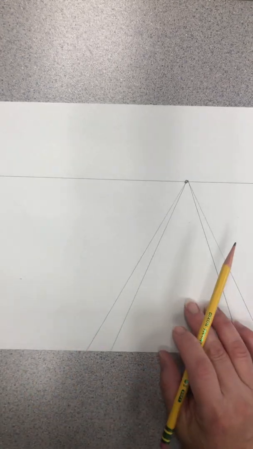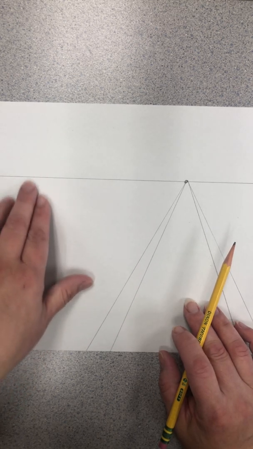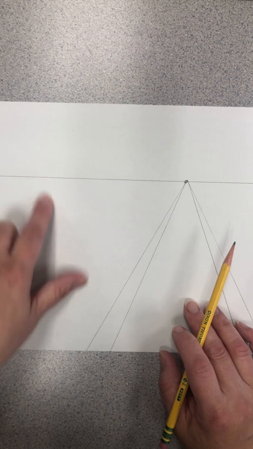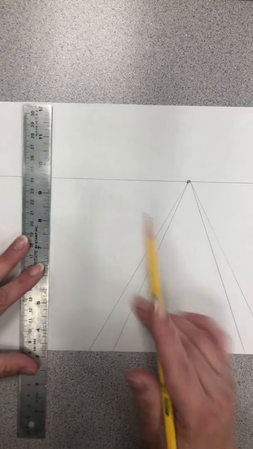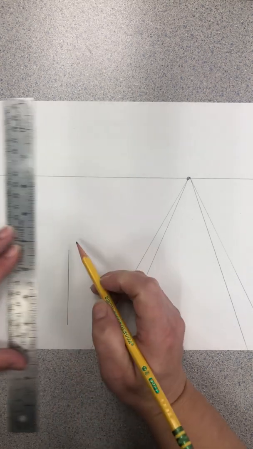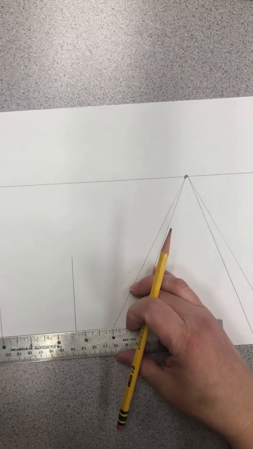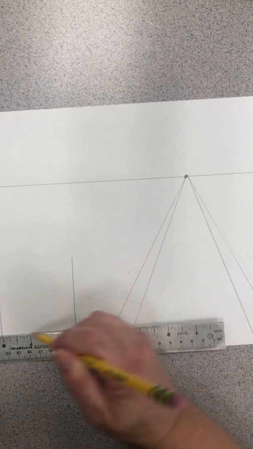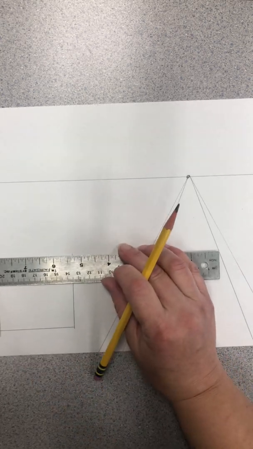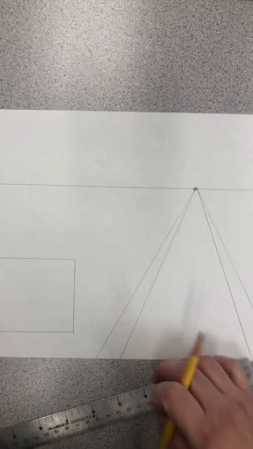So my first building I'm going to draw is right over here on this left side, and I'm going to have mine below the horizon line so you can see the roof. So whenever you start with one-point perspective buildings, you're just going to start with a real basic building, okay? Like a rectangle, square, any kind of shape like that. So I don't have to use any of my vanishing points, anything like that.